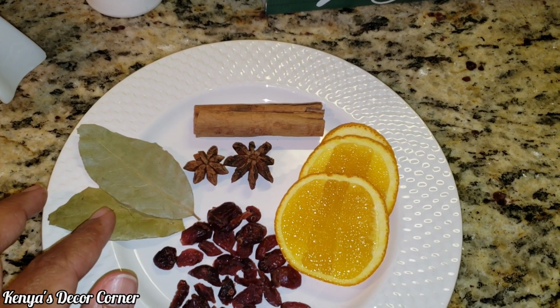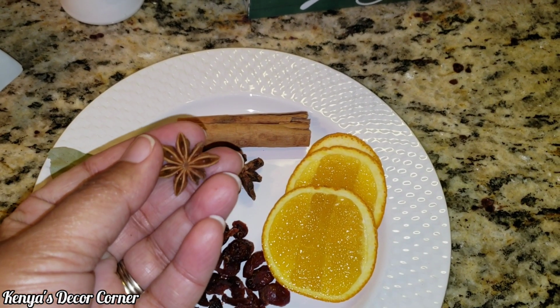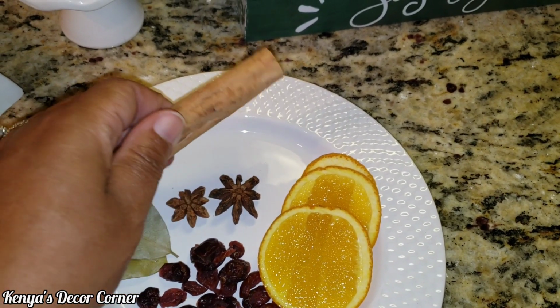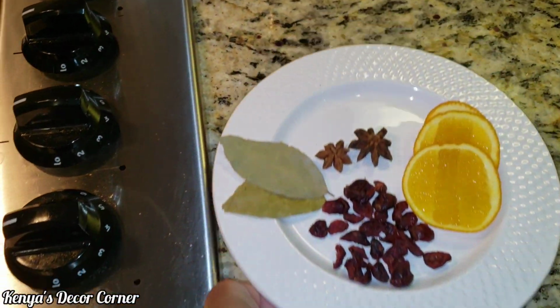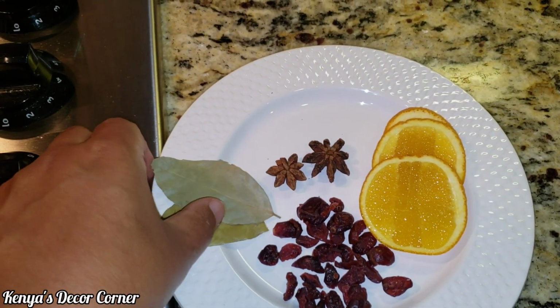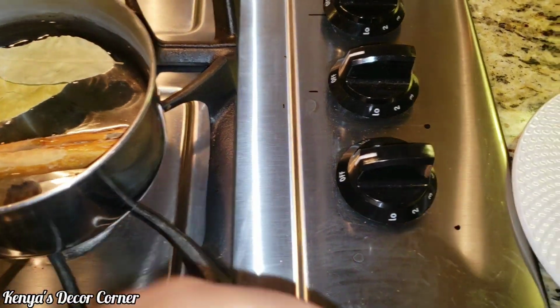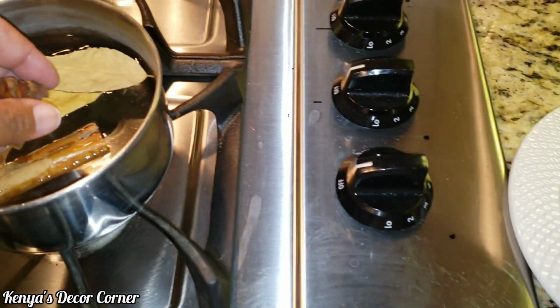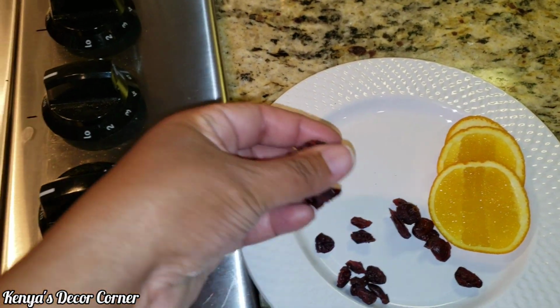I have a couple of bay leaves, a couple of star anise, and you want the whole star anise, and cinnamon sticks. And you just add all of these items into your pot to create a simmer pot for your home, and it will make everything smell absolutely amazing. So as you can see, we'll just put those in the pot and then you just let it simmer on your stove.